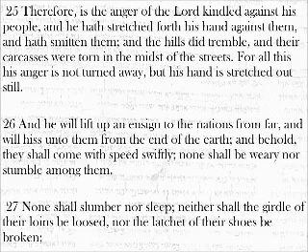In verse 25, it says, "Therefore is the anger of the Lord kindled against his people, and he hath stretched forth his hand against them, and hath smitten them. And the hills did tremble, and their carcasses were torn in the midst of the streets. For all this his anger is not turned away, but his hand is stretched out still. And he will lift up an ensign to the nations from far, and will hiss unto them from the ends of the earth. And behold, they shall come with speed swiftly. None shall be weary, nor stumble among them. None shall slumber nor sleep, neither shall the girdle of their loins be loosed, nor the latchet of their shoes be broken."